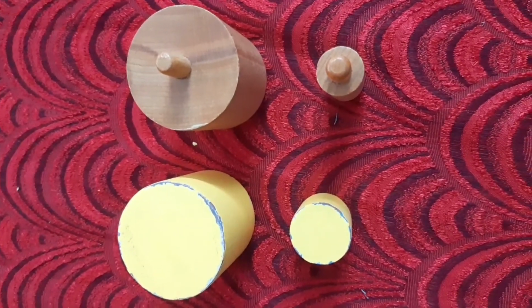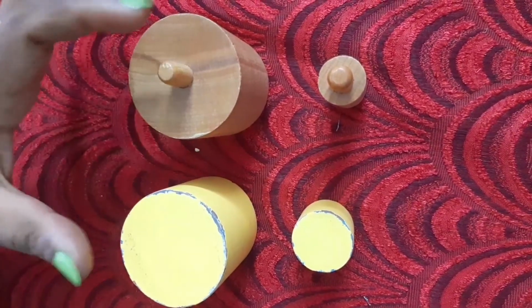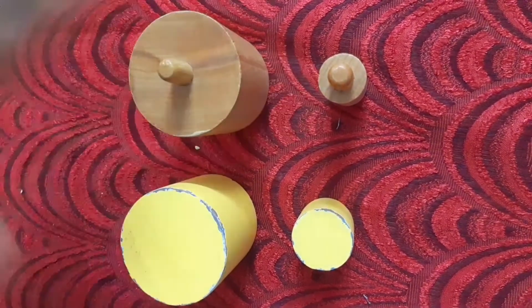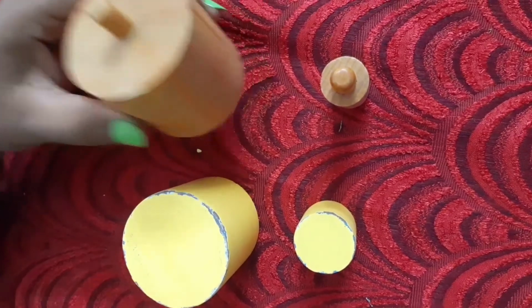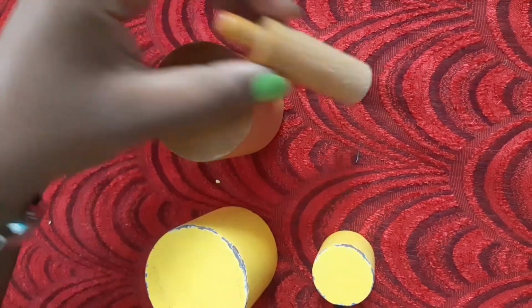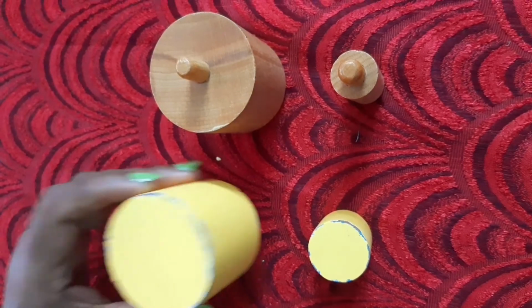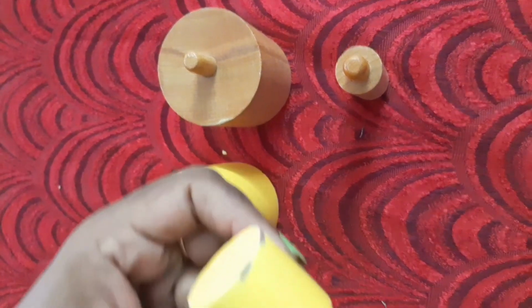Children, now let's see the thicker and thinner objects. These two are cylinders. These are all cylinders. This one is thicker cylinder. The bottom is very thick, see. This one is thinner one. This one is thicker one. This one is thinner one.